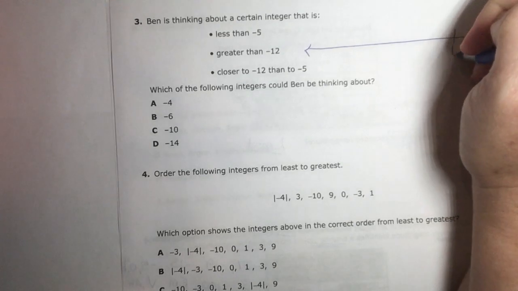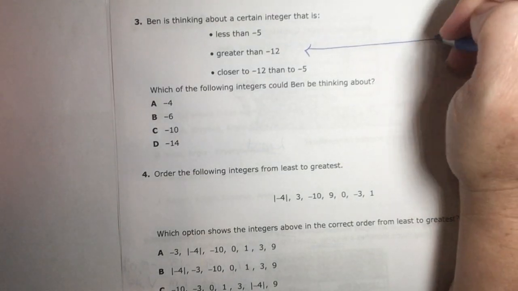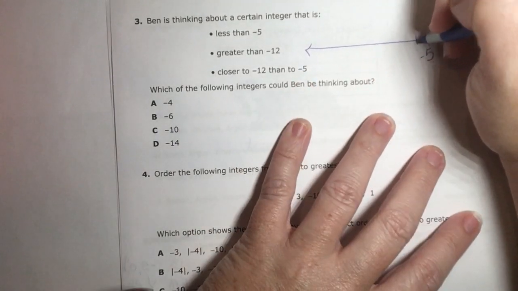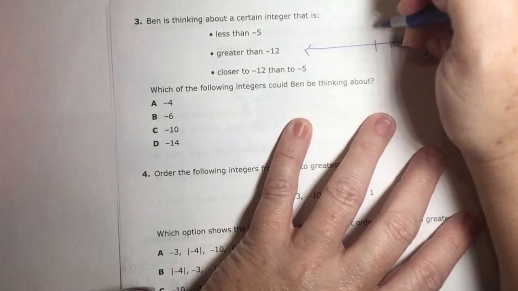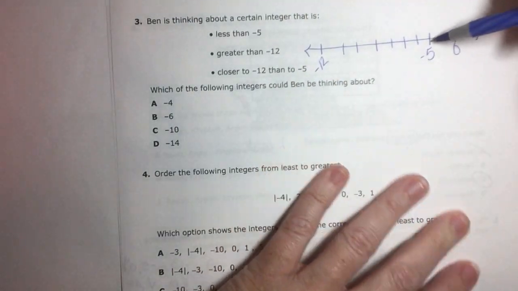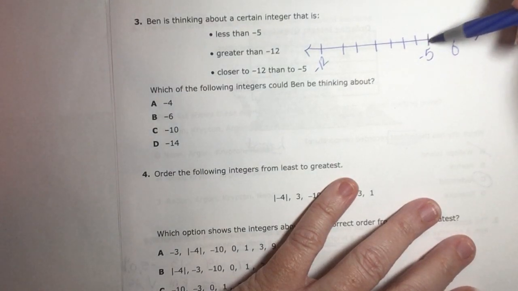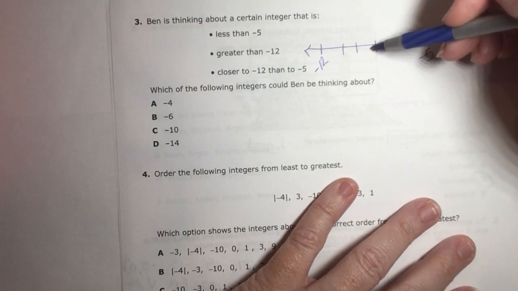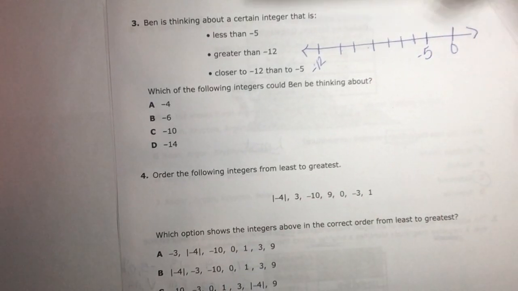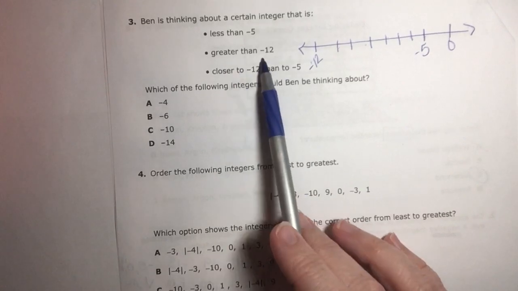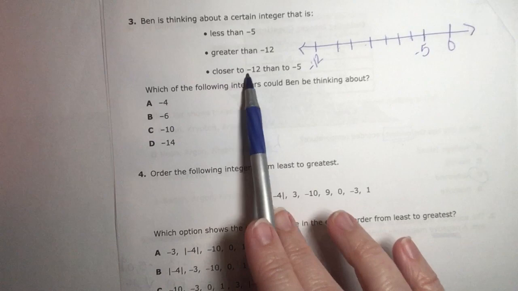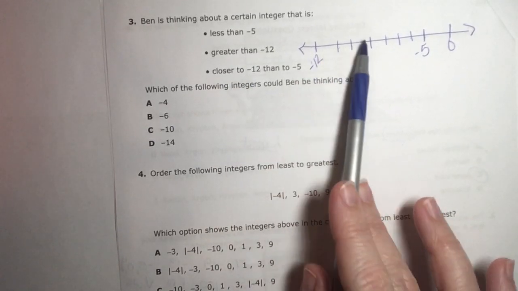Okay, so I'm going to start with 0, and then it would go -1, -2, -3, -4, but I'm just going to start with -5. All right, so then it would be -6, -7, -8, -9, -10, -11, -12. Right, so let's make sure. -5, -6, -7, -8, -9, -10, -11, -12. Okay. So less than -5 and greater than -12 means it has to be in here. Right? Closer to -12 than to -5, so it's going to be closer on this side.